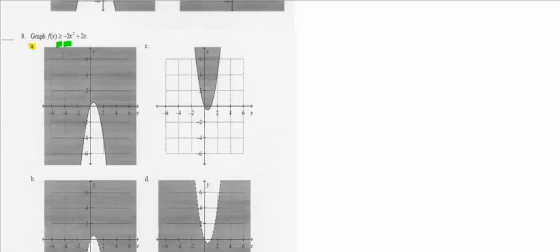So again, on this number 9, again, we don't have to really graph it. We just have to look at the graphs that they gave us, and it has a line under it, so I know it's going to be solid. So that means I can get rid of my B and my D, because those are dashed lines, and I know it's going to be again A or C, because it's a sad face, so there's a negative in front of the negative 2x squared. It's sad, so I know it's going to be A.